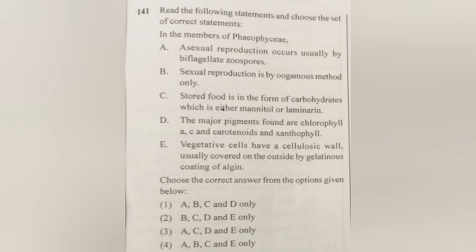Stored food is in the form of carbohydrate, which is either mannitol or laminarin. The major pigments found are chlorophyll a, c, carotenoids and xanthophylls. Vegetative cells have a cellulosic wall, usually covered on the outside by a gelatinous coating of algin.